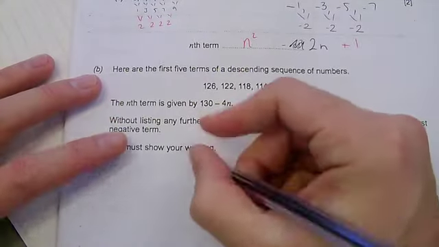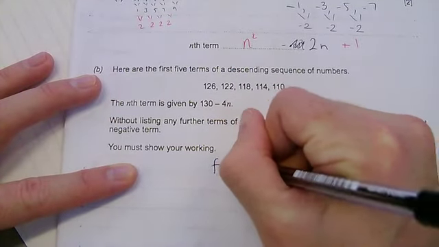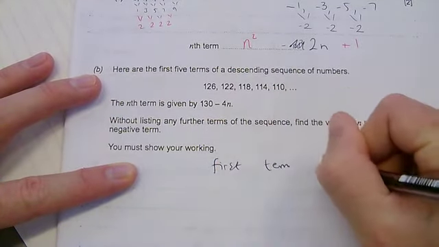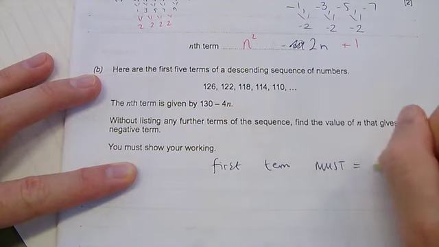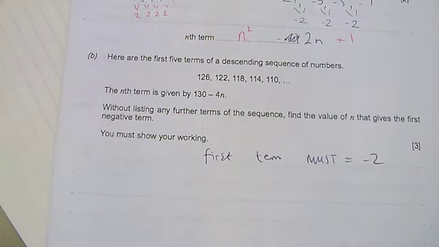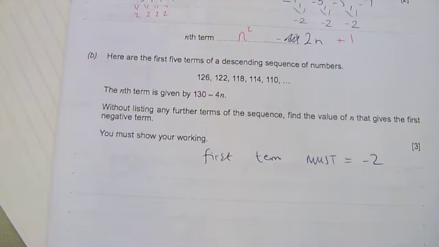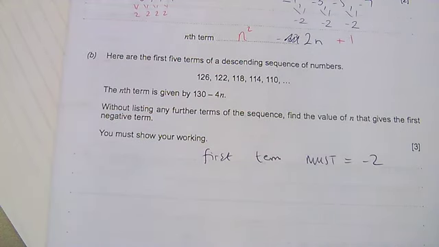Okay. So working out, I know the first term must equal minus 2. Agreed? Okay, so I did that just by taking a few more terms away in my head. I didn't write them down. I said 106, take away 4, 102, then 98, and then I said, well, 98 take away 100. I know 4 goes into 100, it goes in 25 times, then I can work this out.